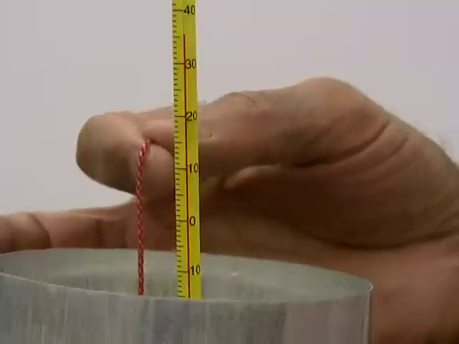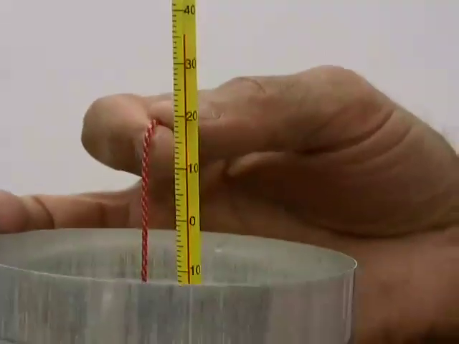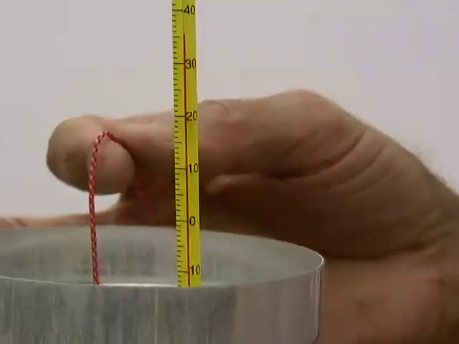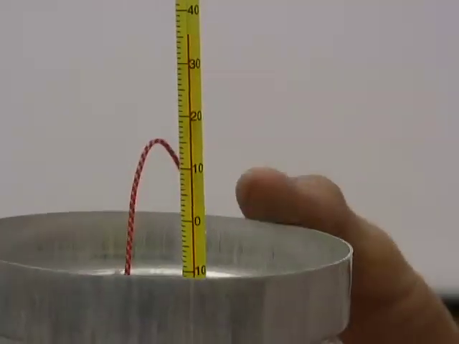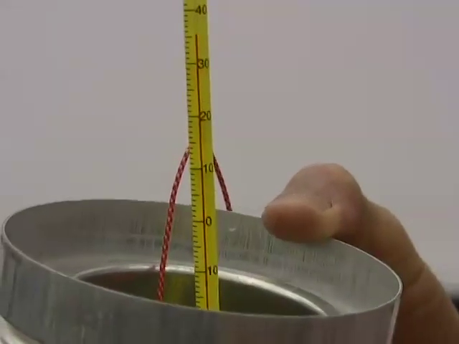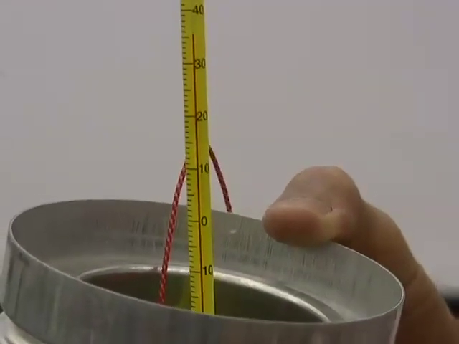Well, measure that temperature to the nearest tenth when it becomes steady. And I think it has become steady now. All right, we have now finished with all the samples.